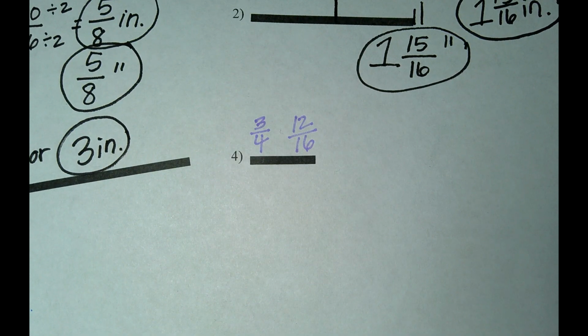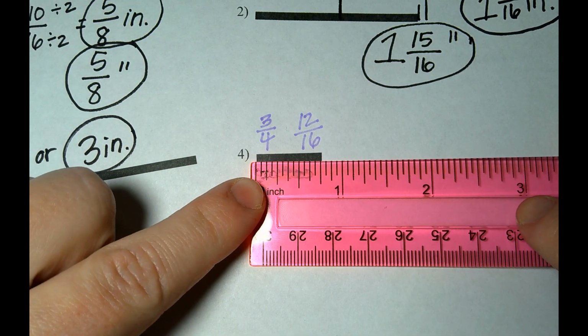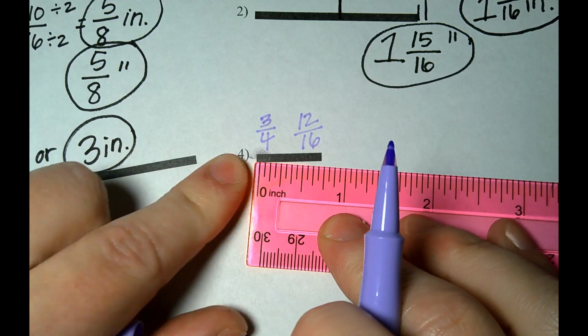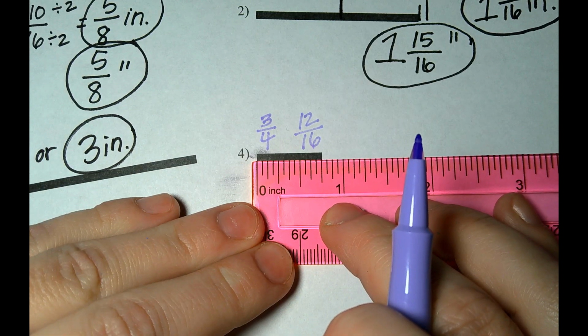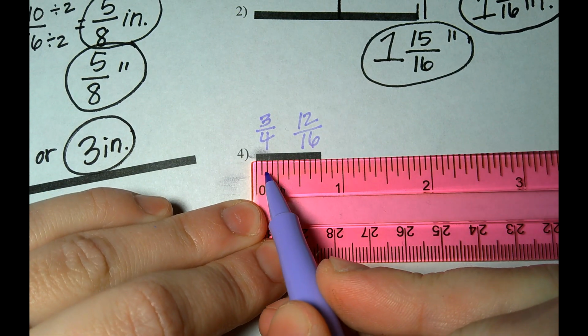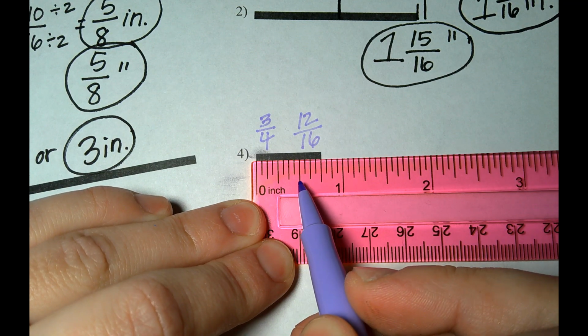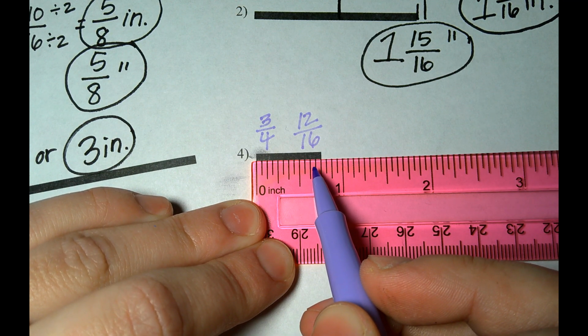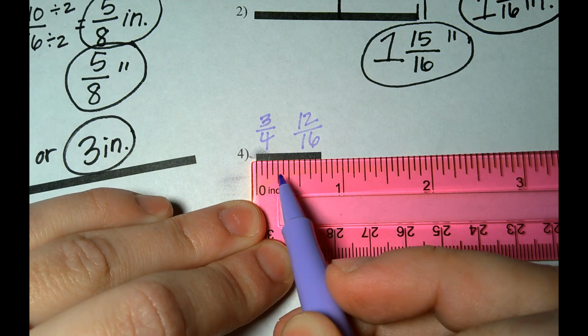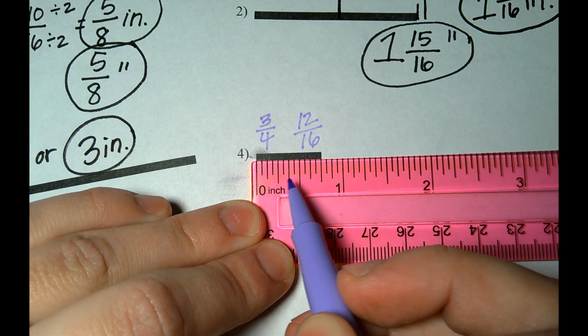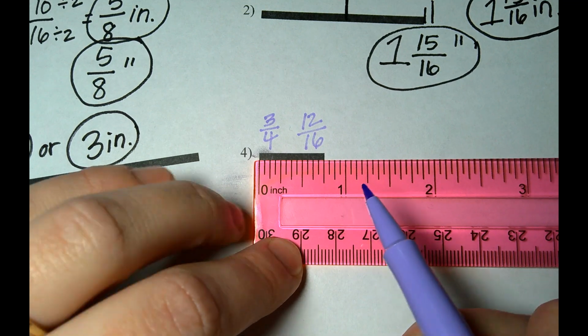If I line my ruler up at 0 and I count the spaces 1, 2, 3, 4, 5, 6, 7, 8, 9, 10, 11, 12, there are 12/16 of an inch here.